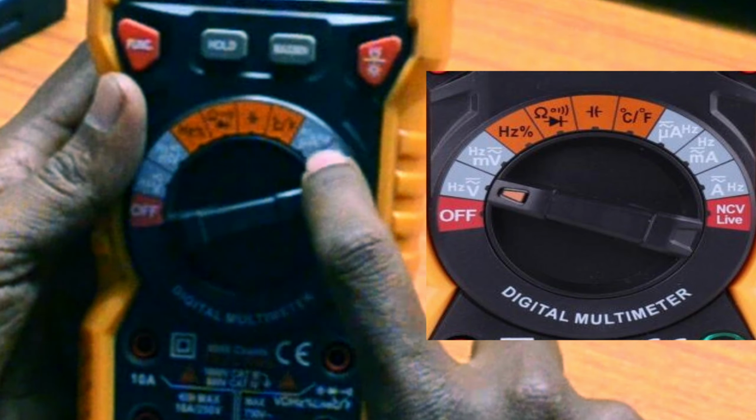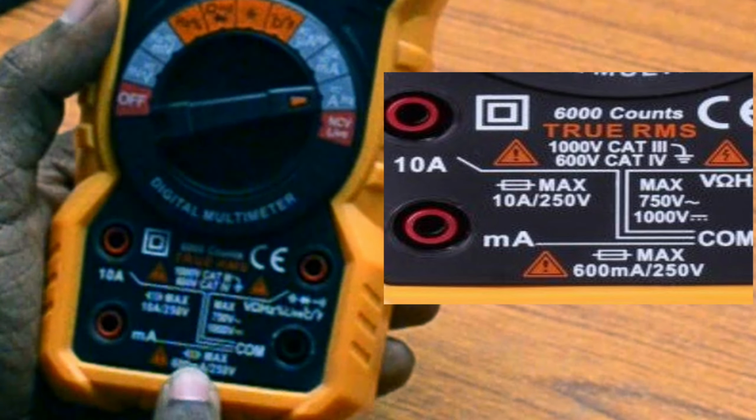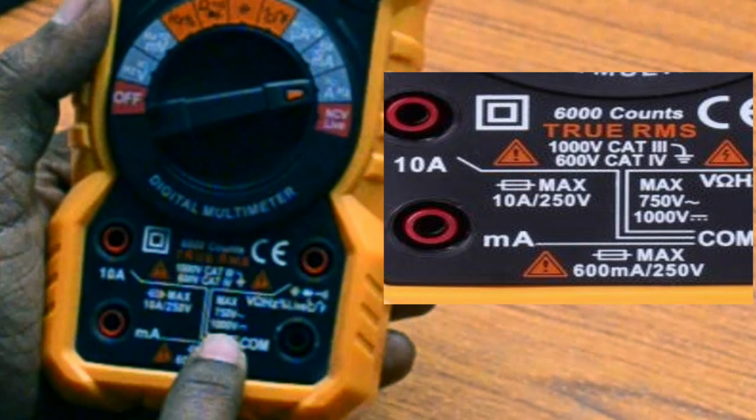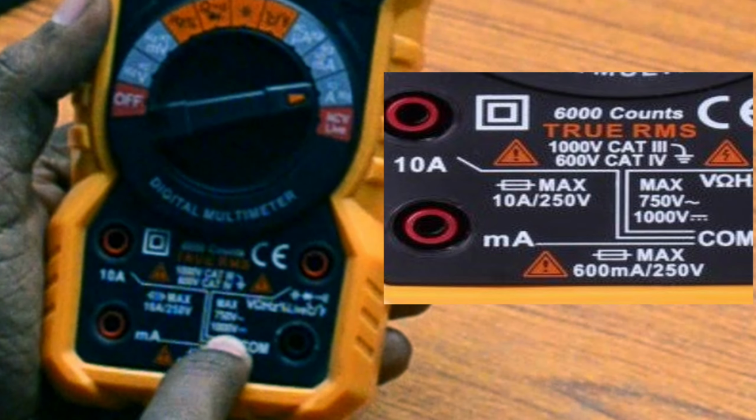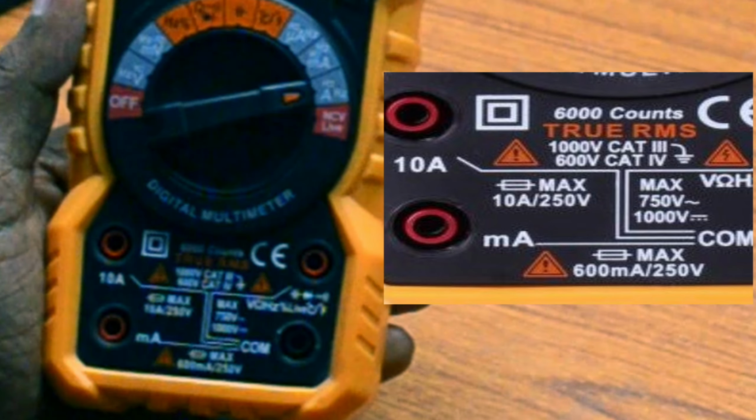And one more important thing we need to keep in mind, there is always minimum and maximum ratings in the multimeter. That is, when it comes to DC voltages, we have maximum limit of 1000 volts. And for AC voltages, we have maximum limit of 750 volts. In current, we can go up to 10 amps in this socket, and here it is milliamps, that is limited to 600 milliamps. And if we exceed these ratings, there will be fuse provided inside, it will blow up and we need to replace it. That's why it is better to stay within these limits.